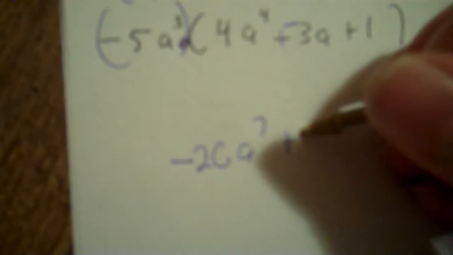So all your powers are different, so write them out. Negative 20a to the 7th plus 15a to the 4th, excuse me. And then you can put plus negative, or you could write minus. It doesn't matter if it's negative, it would be a minus, or you can just write plus negative 5a to the 3rd. Okay, it doesn't really matter. That's an a, that's a 4 there. Okay, next one.